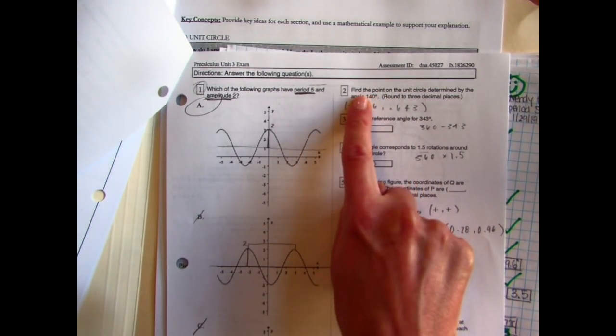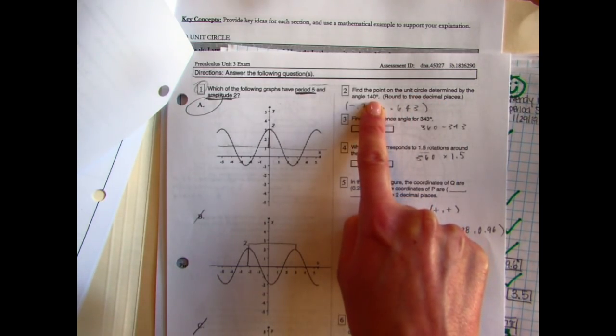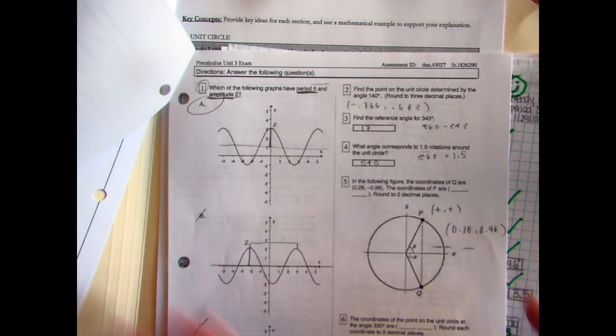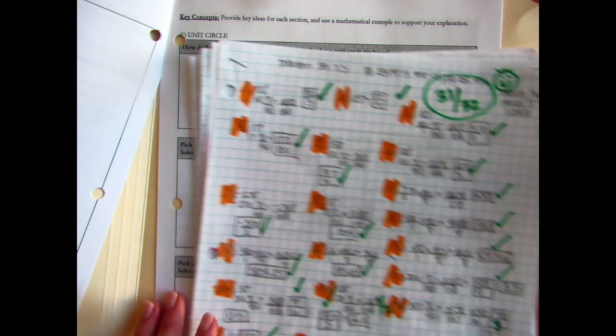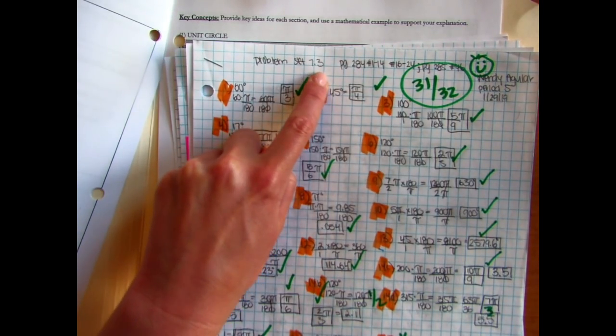Some other assessments that I'm going to use are problem sets. Anything that says 7 point something is from Unit 3 because we use Chapter 7 in the book. So all of your Unit 3 problem sets, 7 point something, are going to have something to do with the unit circle.